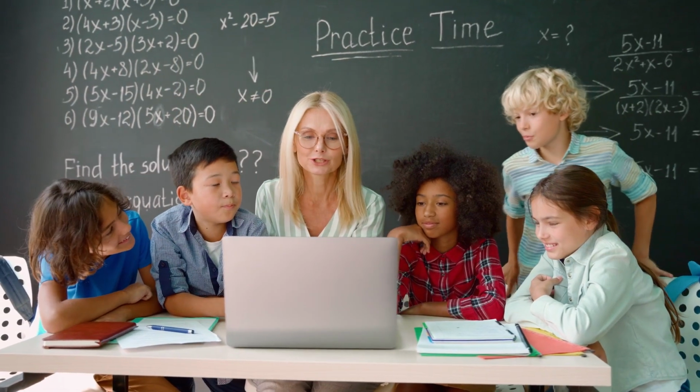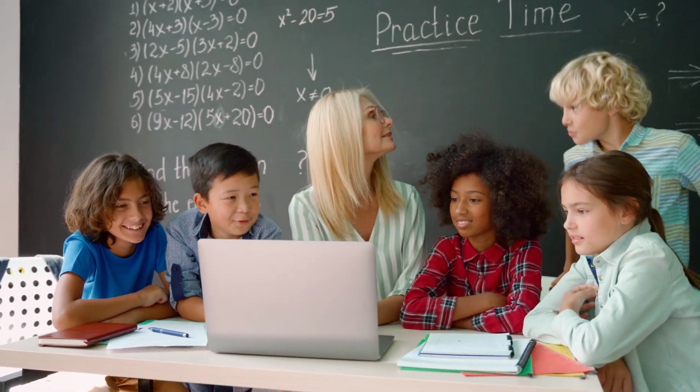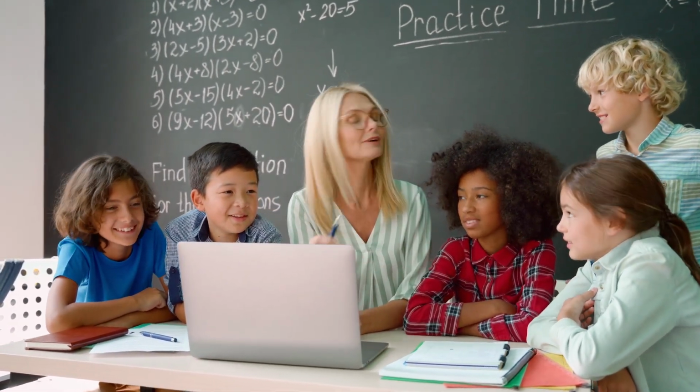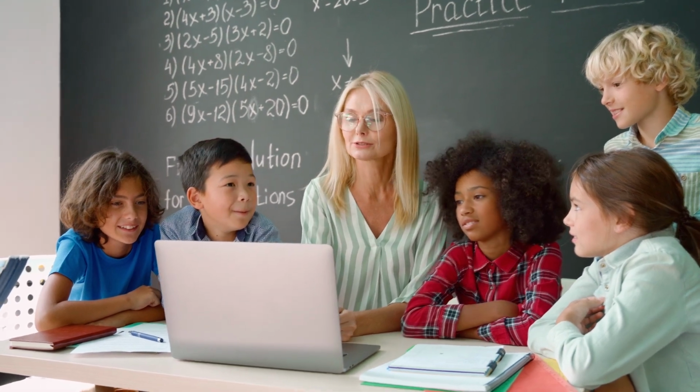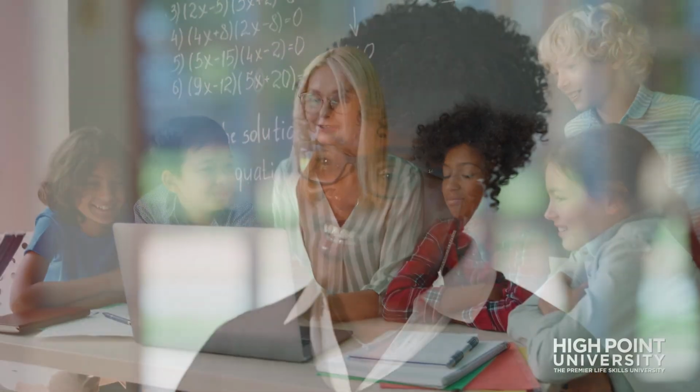But SEL goes beyond personal development. It's about creating and maintaining strong, supportive relationships and making responsible decisions that guide our behavior. When SEL is integrated into schools, it directly impacts behavior.